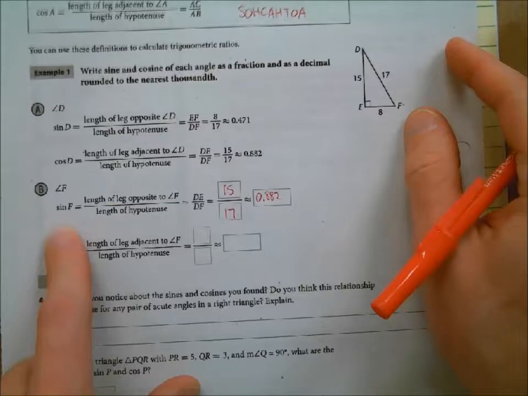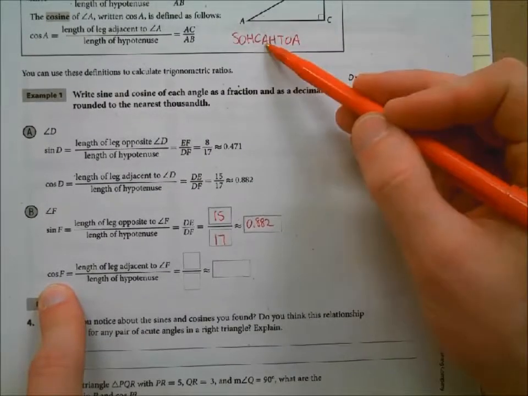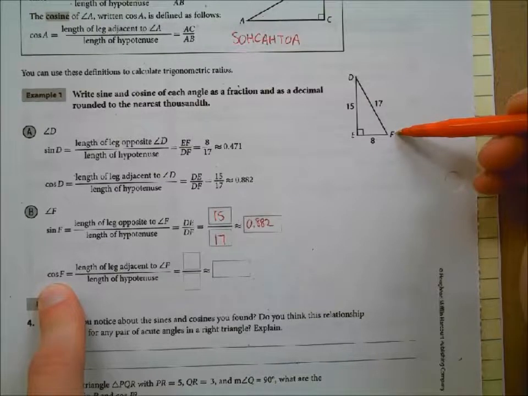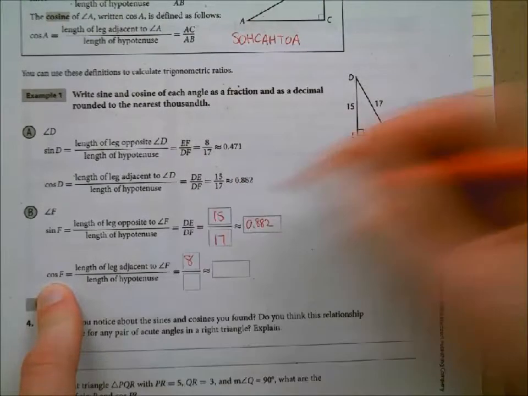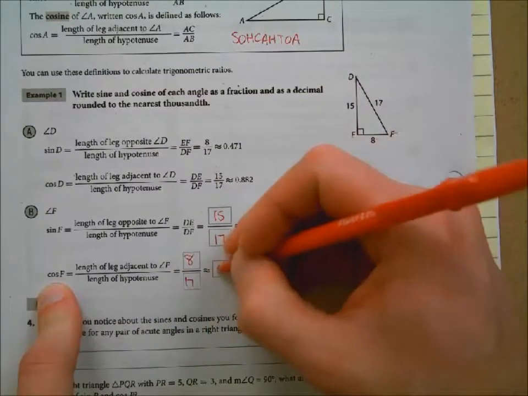Let's talk about the cosine of angle F. Cosine is adjacent leg. What's the adjacent leg to angle F? 8. What's the hypotenuse? 17. So we get 0.471.